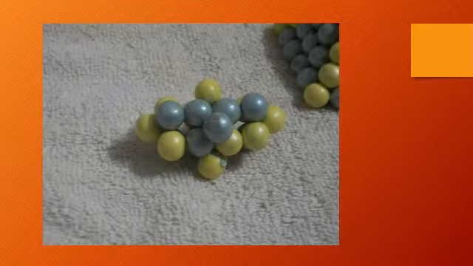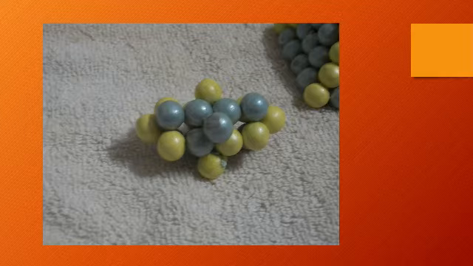So I made other models besides just silhouettes. I also put together little spheres, and here's neon in the spheres, and we can show how that compares to the Schrodinger's equation.